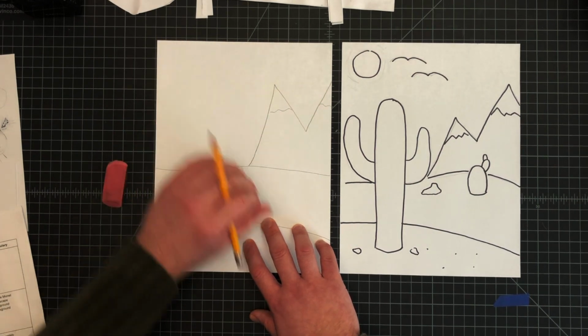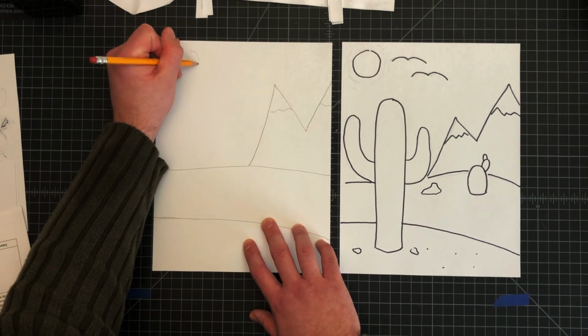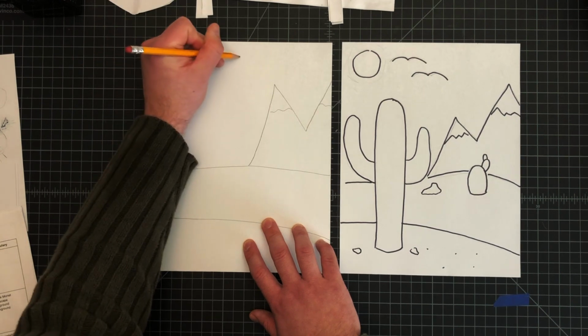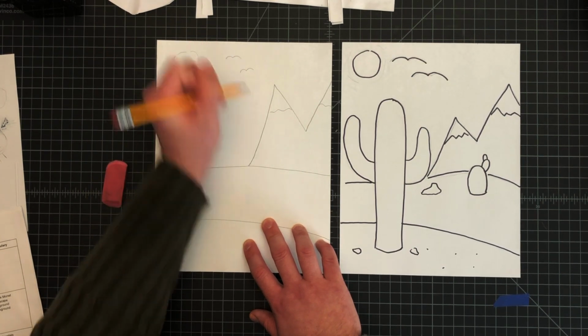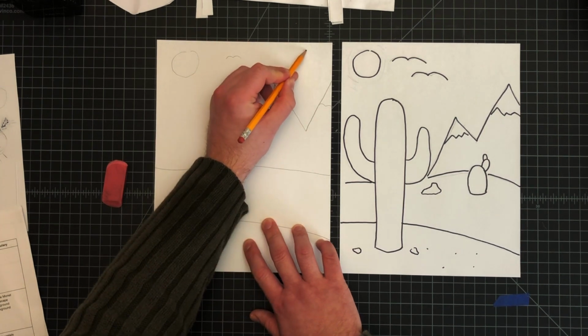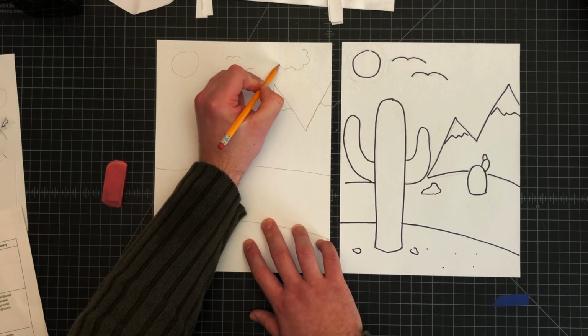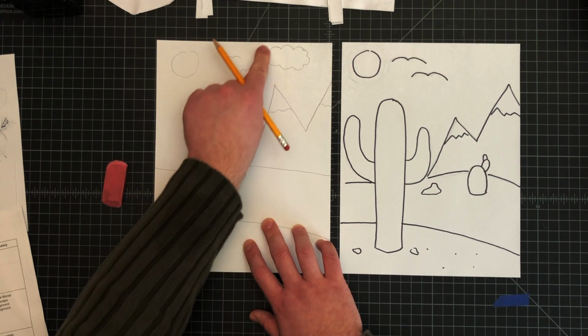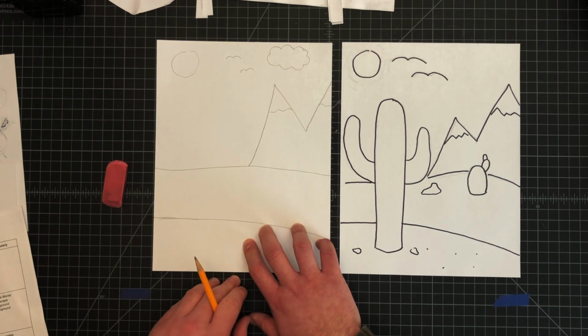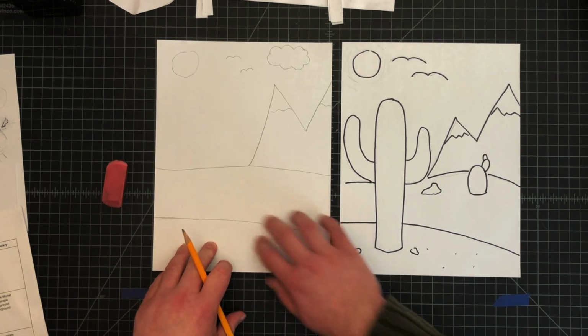In the background area, I would like to have our sun, maybe some small birds. These are like lowercase m's. And you can even, if you want, put a cloud in your sky. That's done with a bumpy line that is a bunch of M's together.